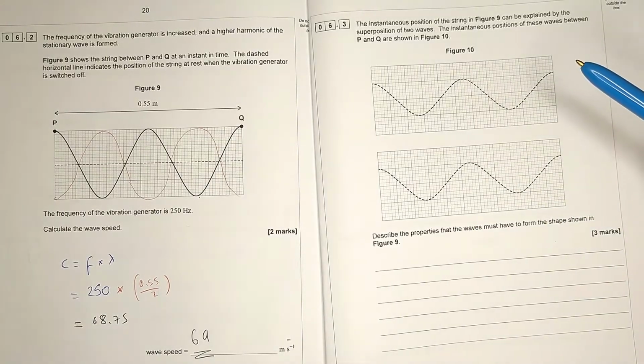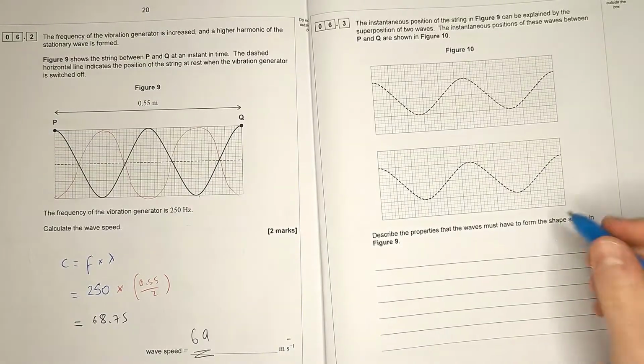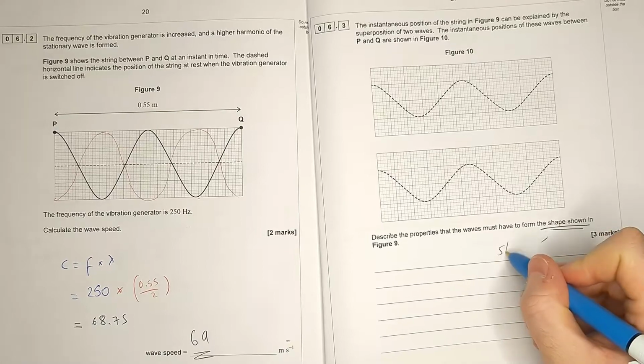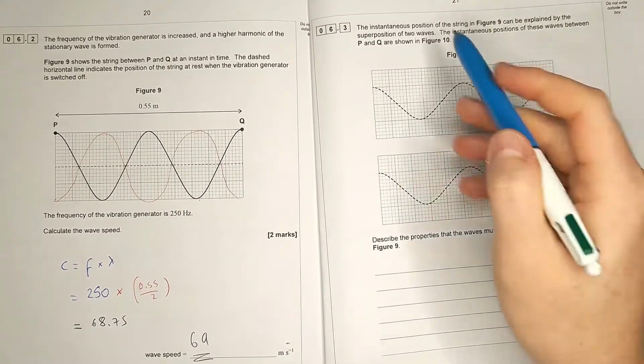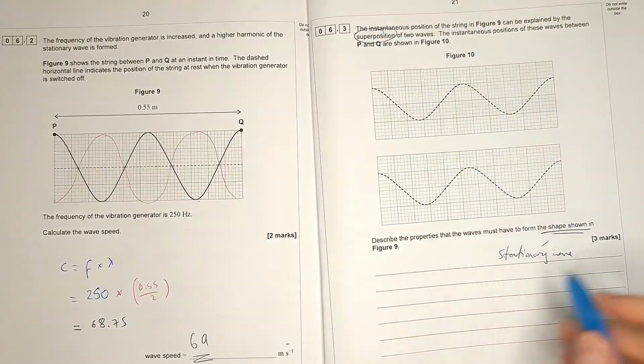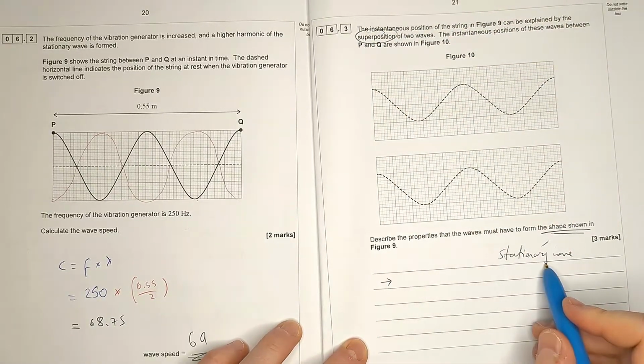So even though I think the way they phrase that question is a tiny bit misleading, what it's basically asking us is: the shape shown is a stationary wave, and they even tell us that there's the superposition of waves. So essentially, 3 marks. Describe what makes a stationary wave.